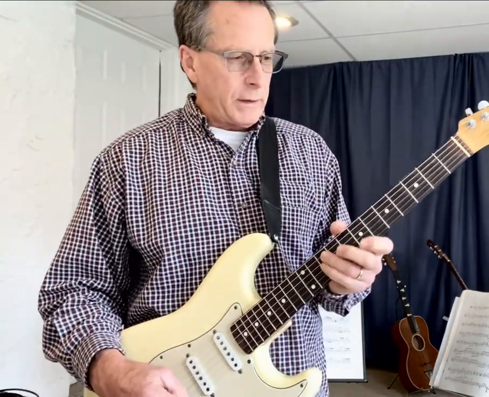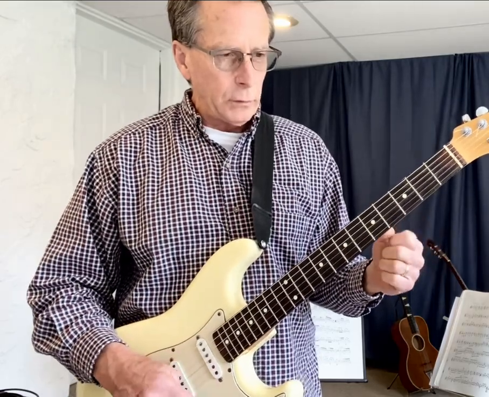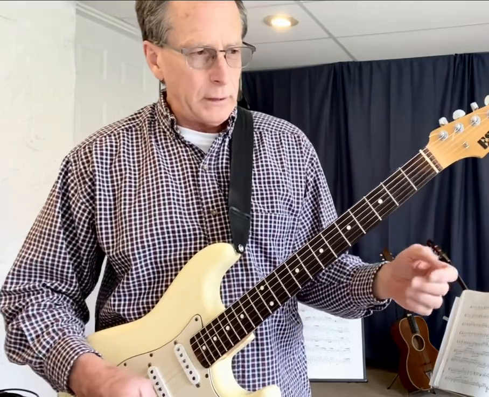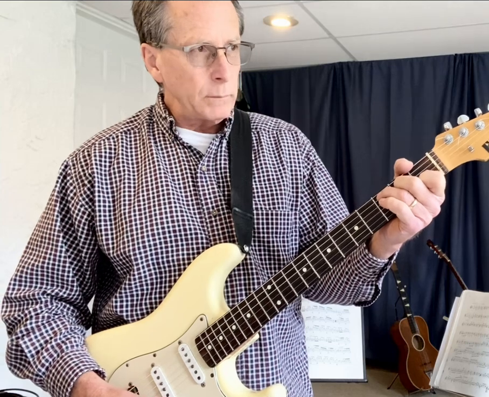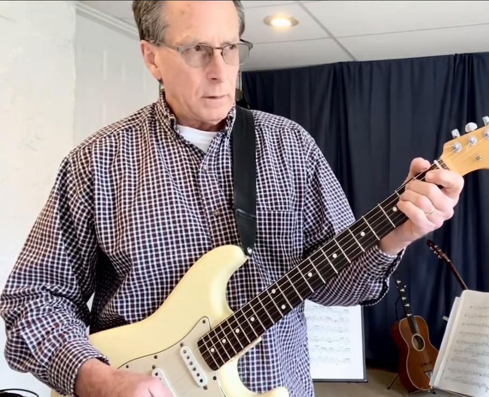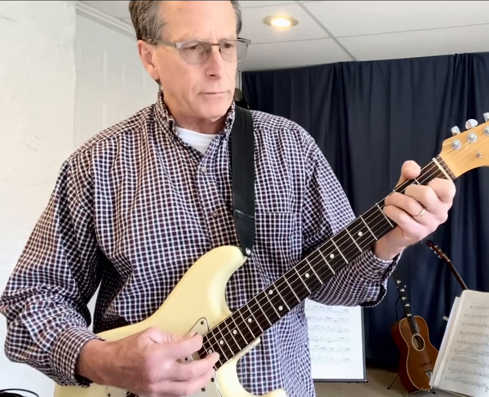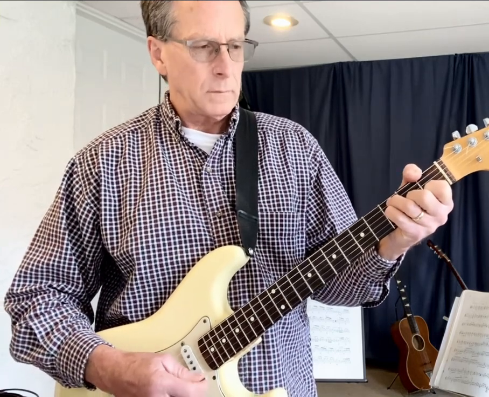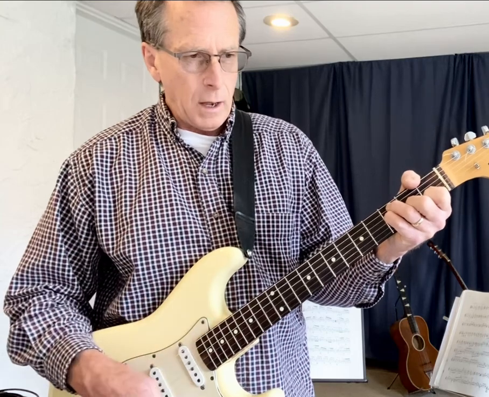Everyone, I'm going to try to explain how I'm coming up with these fills that you just heard me do. The chord progression's simple. C for one measure, maybe two measures, I don't know. E minor for two, I believe, and then F for four. So they're very common chords.